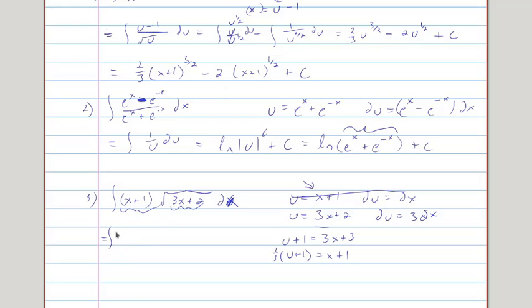So this substituting is going to be 1/3 u plus 1 times square root u, or because I like dealing with fractional exponents better, at this point I'm going to get a u to the 1/2. And then don't forget, I don't have a 3 dx, so let me divide out by 3.